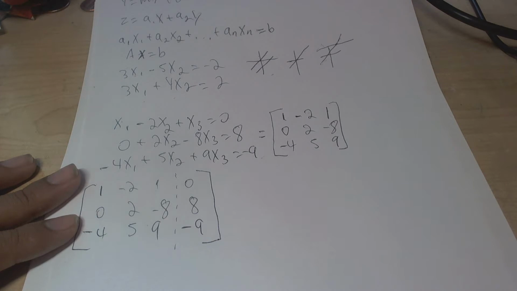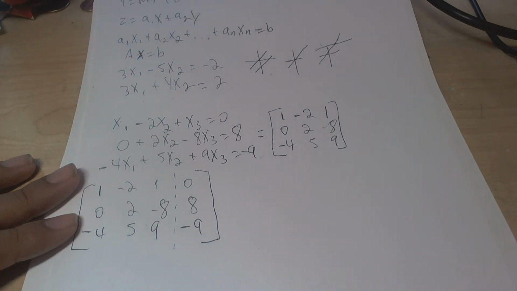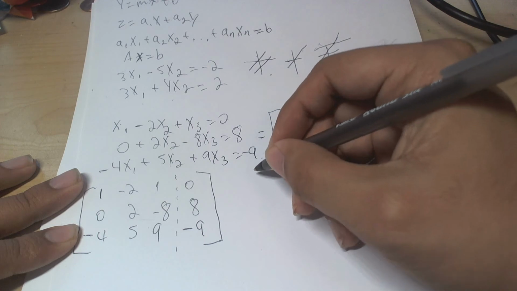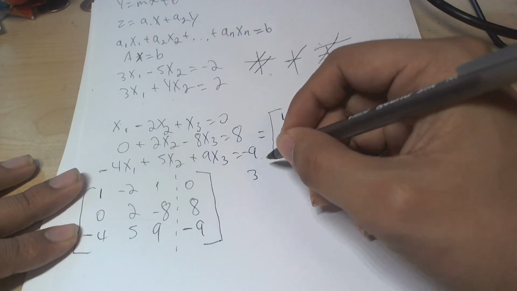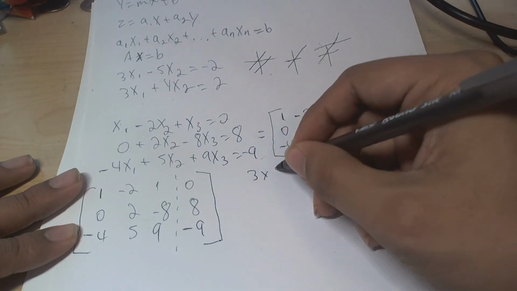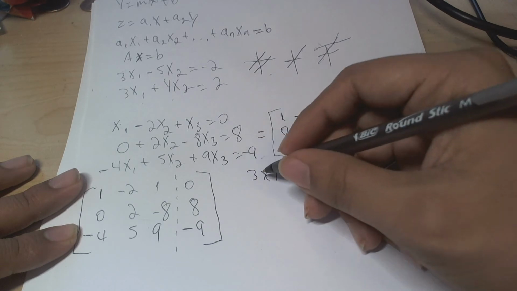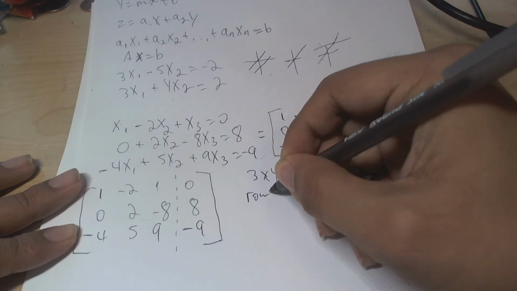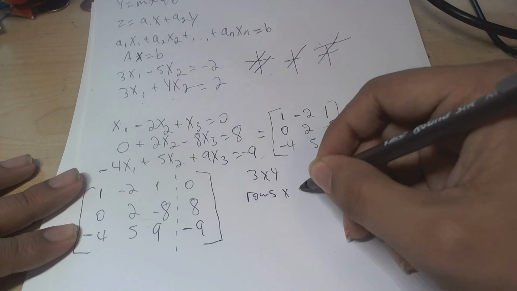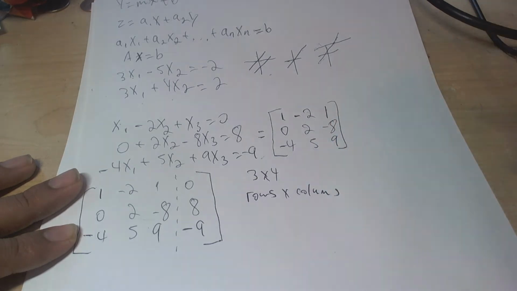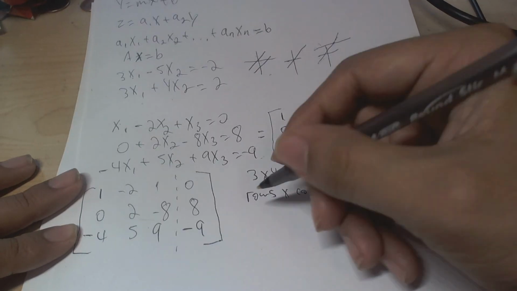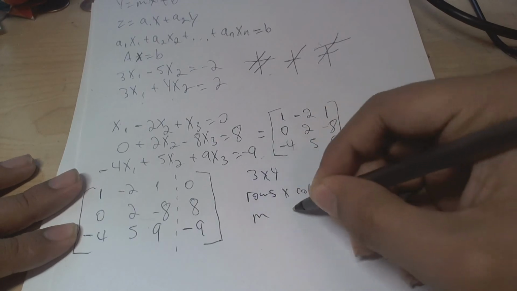It's at this time where I would like to talk about the size, actually. You could tell that this is a 3 by 4 matrix. That is 3 rows by 4 columns, which the book tends to denote M by N.